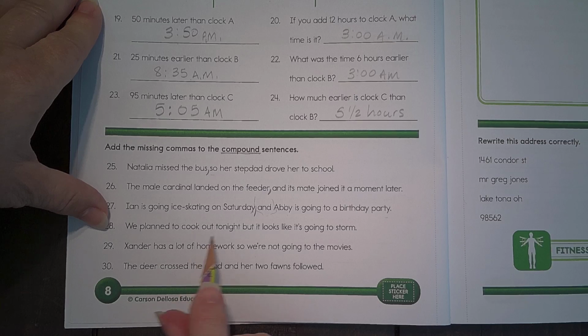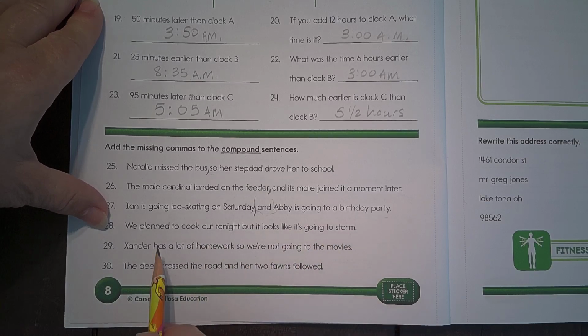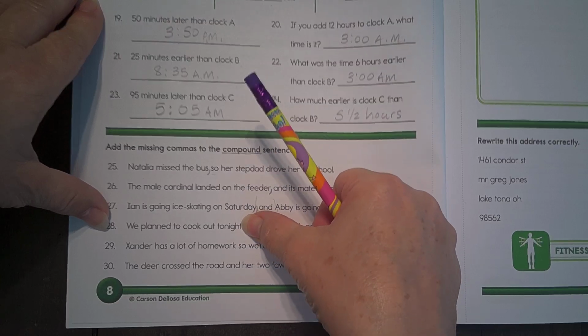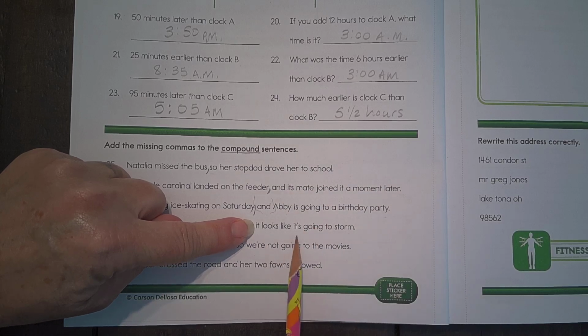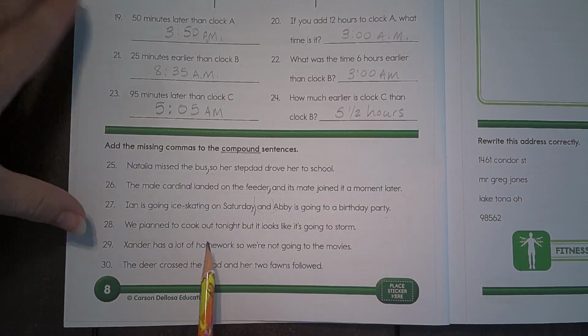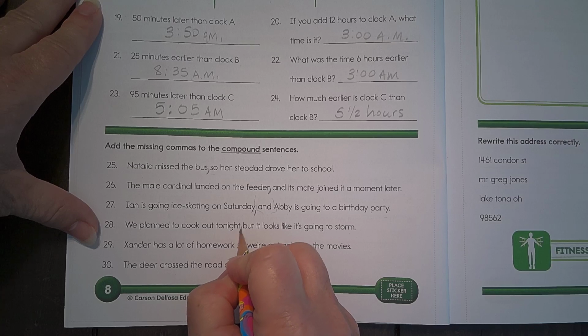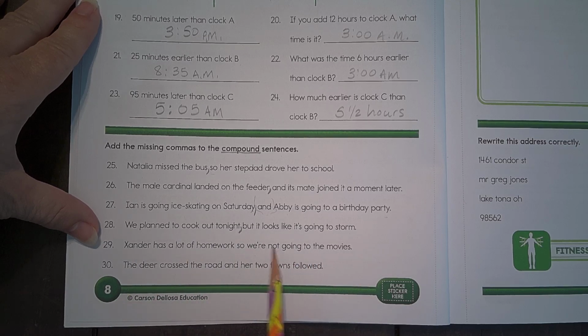We plan to cook out tonight, but it looks like it's going to storm. So we plan to cook out tonight. That could be a whole sentence, right? That's a complete thought. And then it looks like it's going to storm. We're combining them. So we're going to add the comma before but. Xander has a lot of homework, so we're not going to the movies.